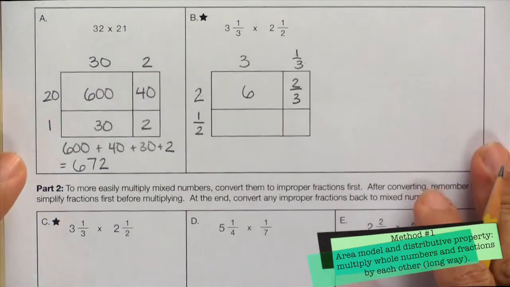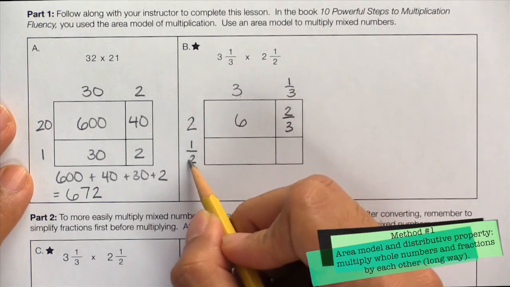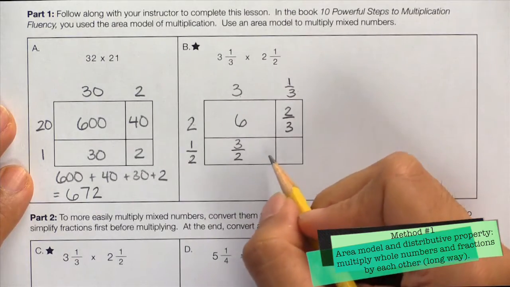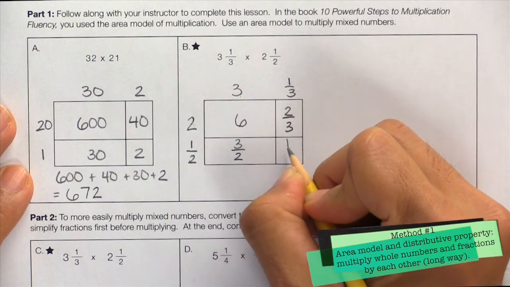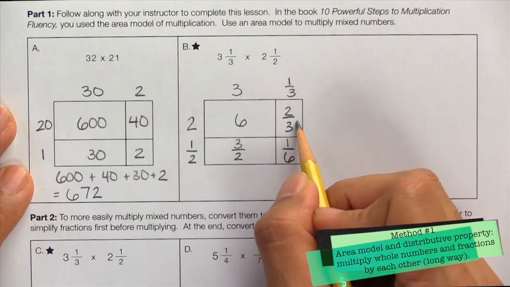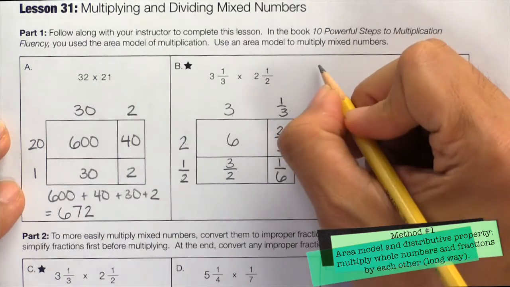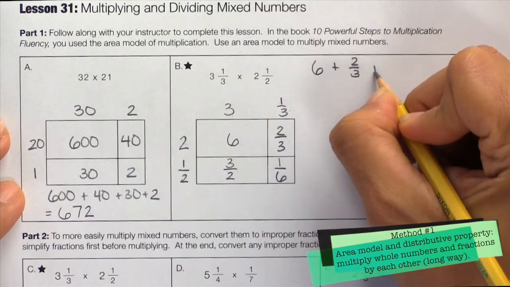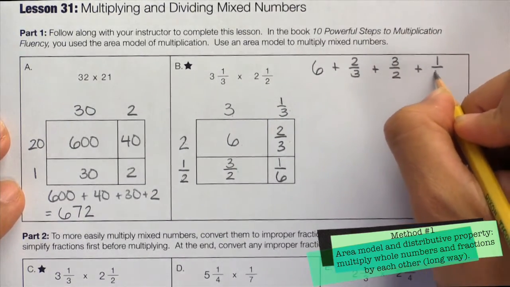Next, we have 1/2 times 3, or 3 times 1/2. That gives us 3/2. And finally, 1/2 times 1/3 gives us 1/6. Now let's add up 6, 2/3, 3/2, and 1/6. So here we have 6 plus 2/3 plus 3/2 plus 1/6.